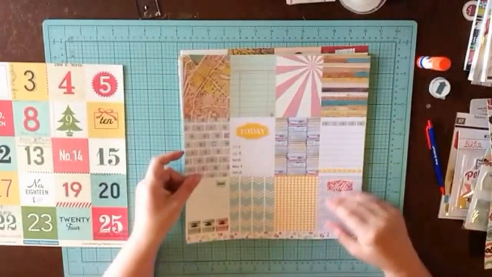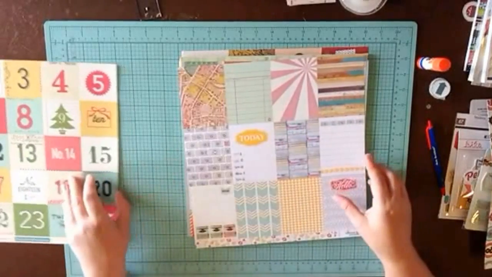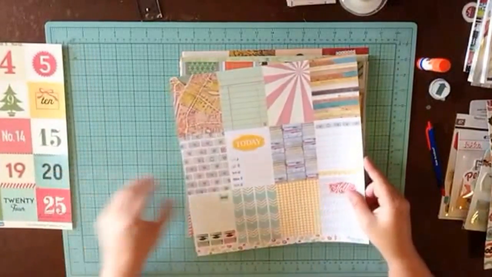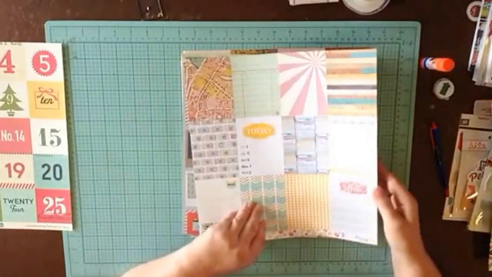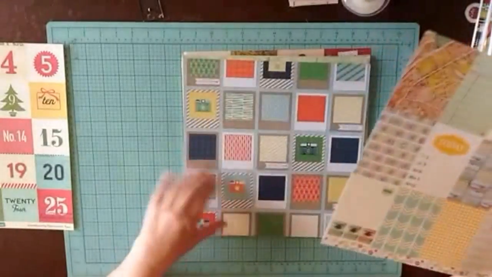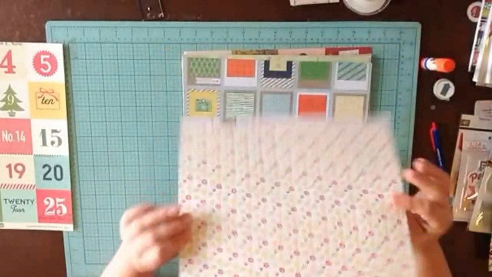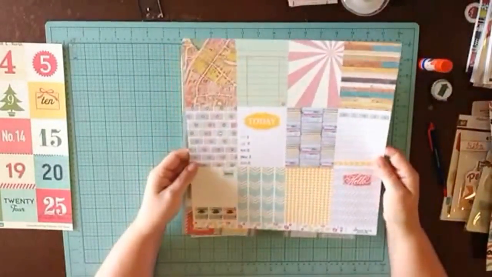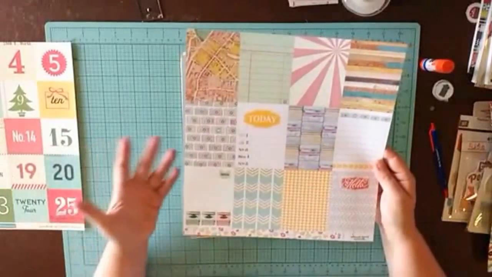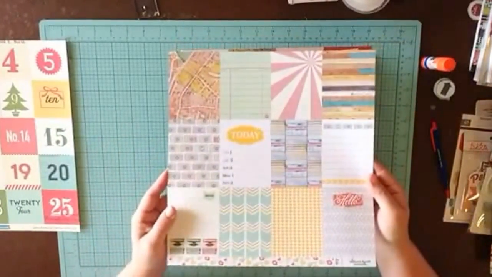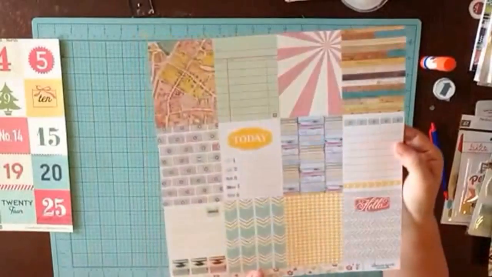The same with the Project Life type cards, you can use those to create grids. And so I pulled that one, and I just liked it, and it looked general enough that I could probably put just about anything, have any kind of a topic.